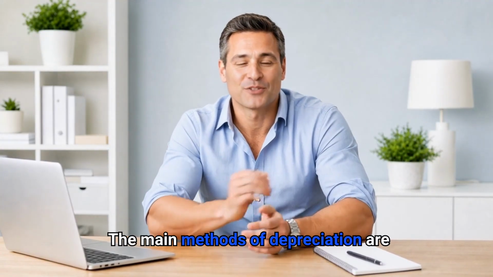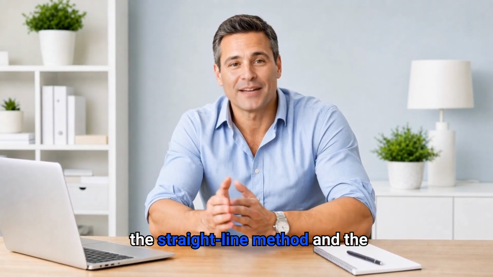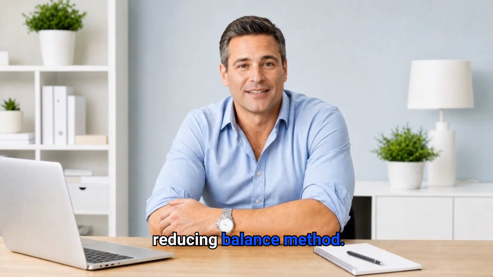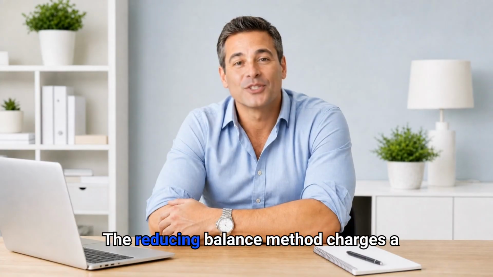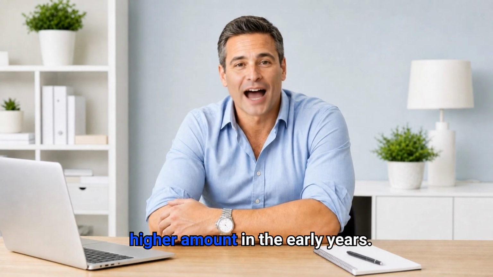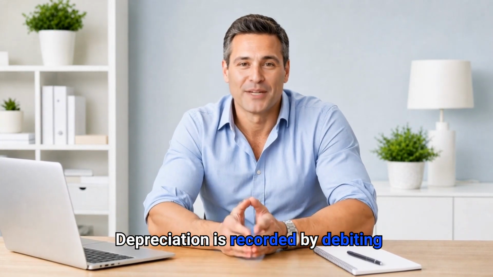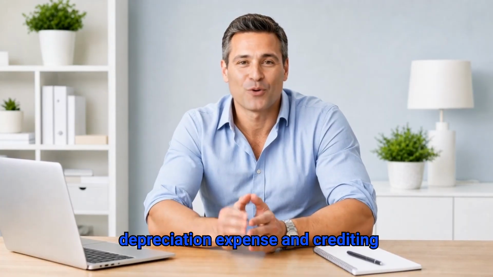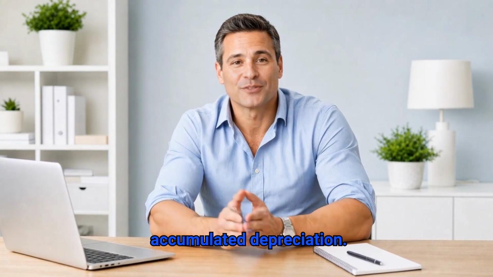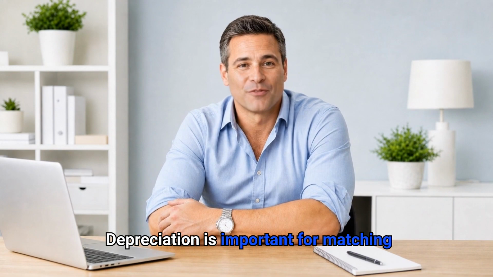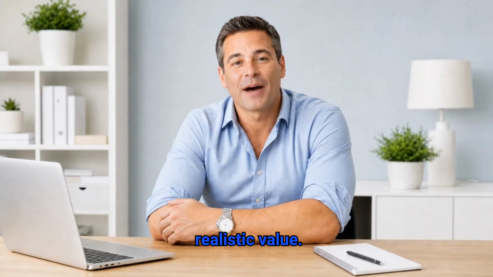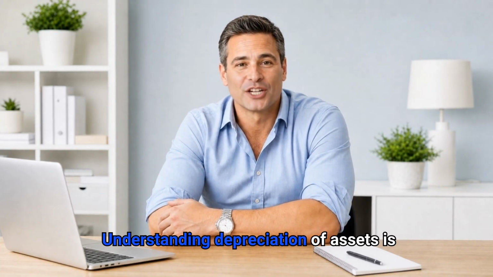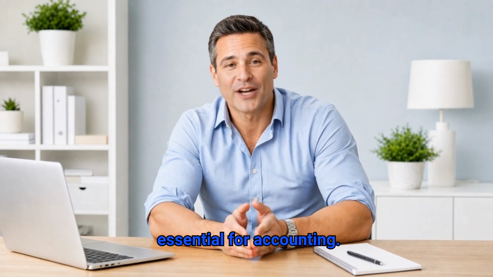The main methods of depreciation are the straight line method and the reducing balance method. The straight line method charges the same amount each year. The reducing balance method charges a higher amount in the early years. Depreciation is recorded by debiting depreciation expense and crediting accumulated depreciation. Depreciation is important for matching expenses with revenue and providing a realistic value. Understanding depreciation of assets is essential for accounting.